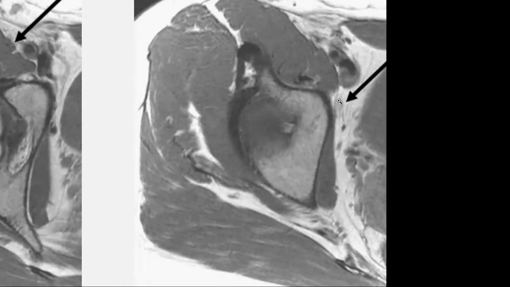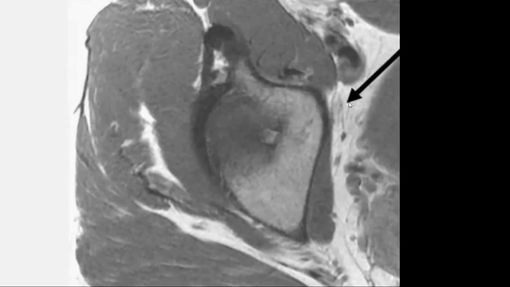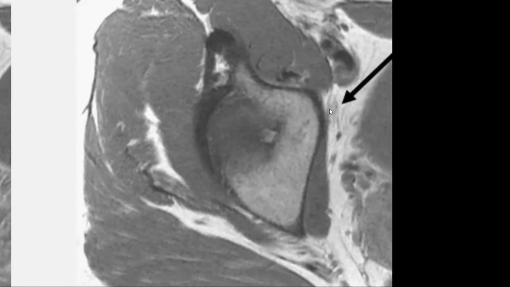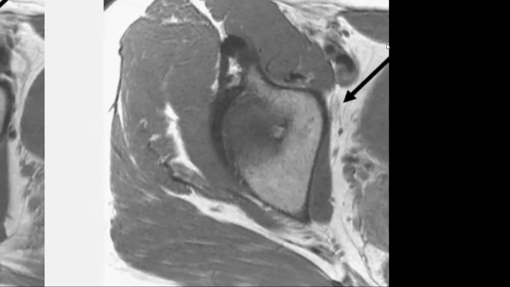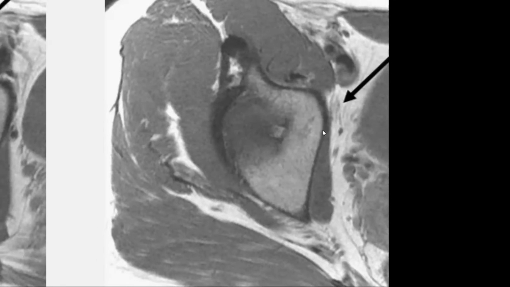Now this is an interesting nerve. It's very faint, but you can see a striated appearance. What nerve do you think this is? It's an axial, T1 weighted section. This is the pelvis, this is the acetabulum. You can just see the top of the femoral head.